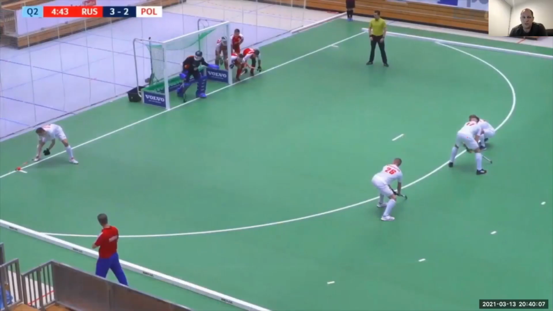Side corner. This one's a direct pass to the left layoff for the shot. So it's going directly to number 26, and then they have the shot.